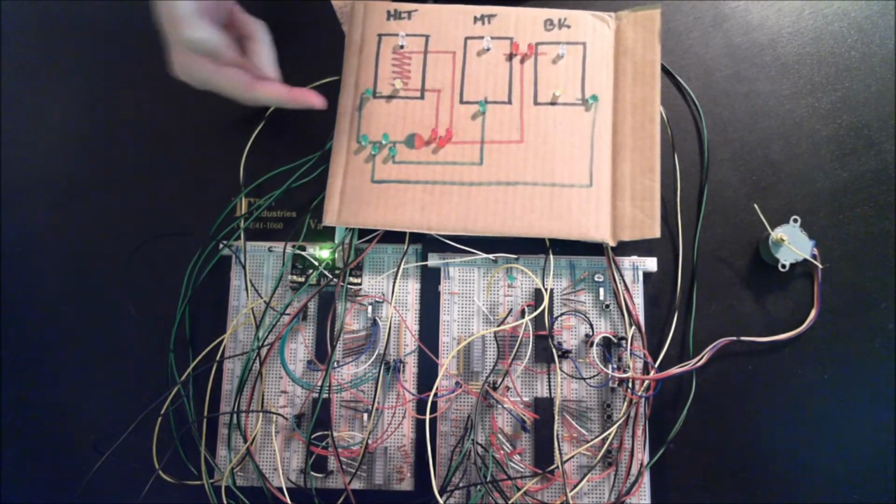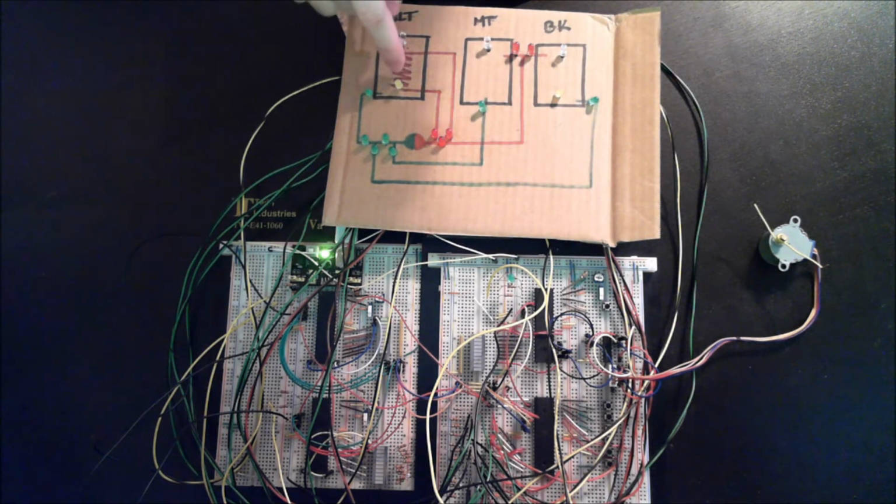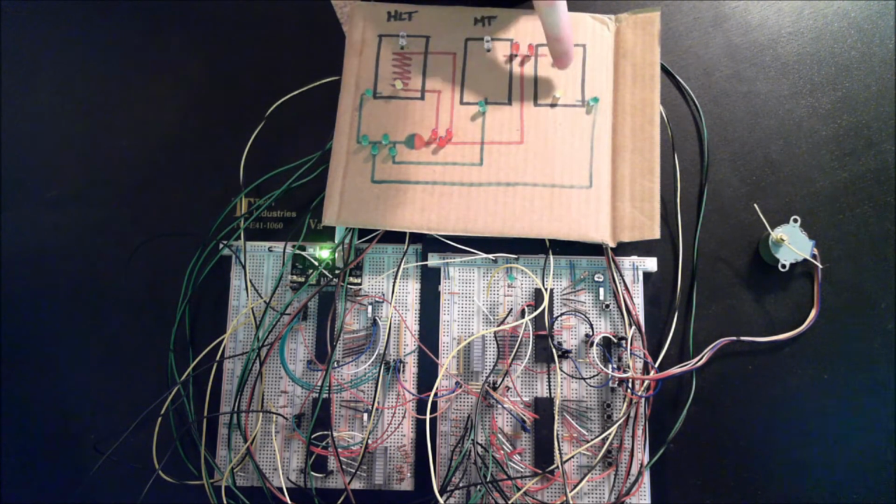Okay, so here you can see our simulated setup with all 3 vessels, the hot liquor tank, the mash tun, and the boil kettle. The green and red lines represent the pipes from one location to another, and this green and red circle would be the single pump that we are using for the system. Here you can see this squiggly line is our heat exchange coil, which is used to both heat up the mash tun and to cool down the boil at the end of the process.